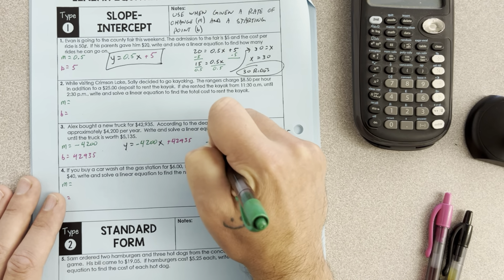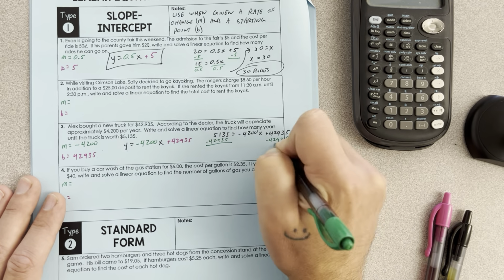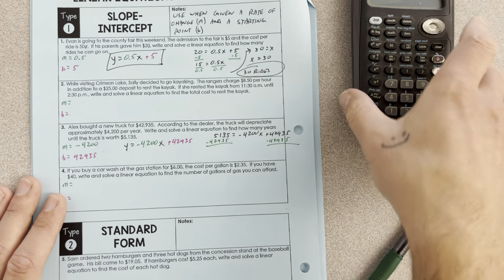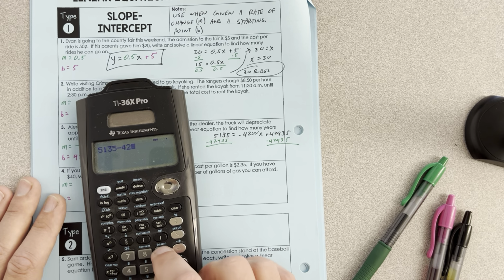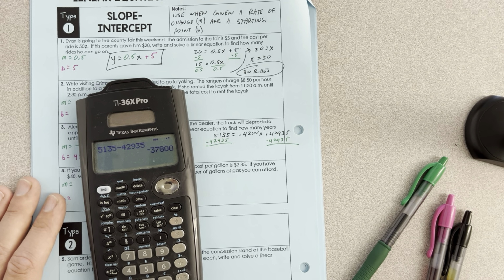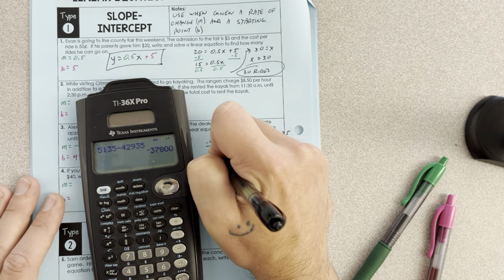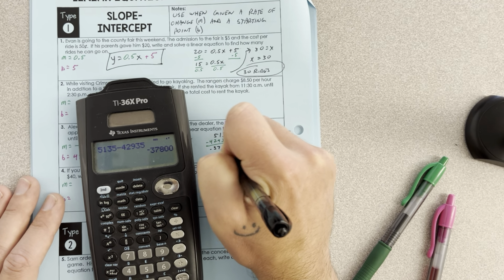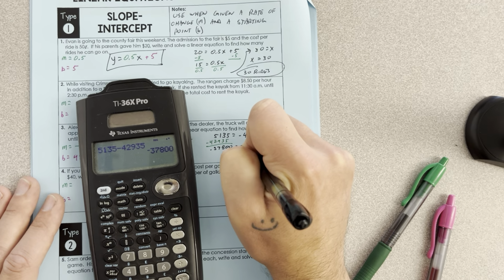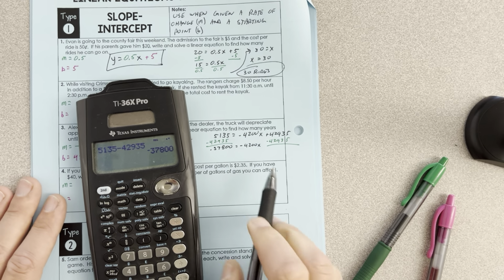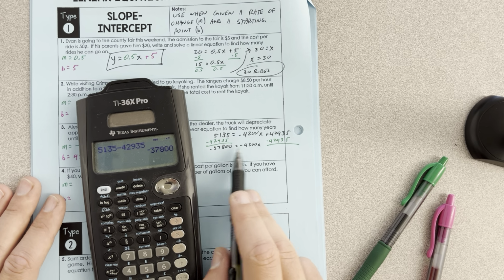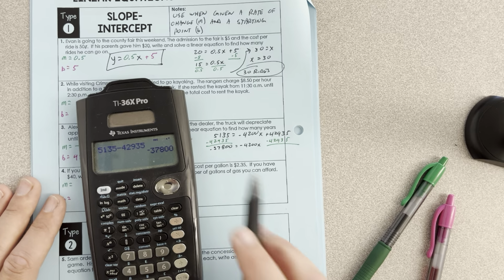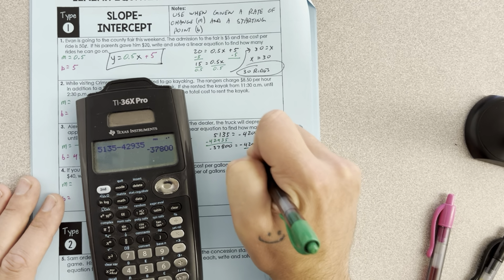42,935 minus 42,935. This step here is going to look a little weird, feel a little weird, but we can work with it. So again, I'm going to ask my calculator: 5,135 minus 42,935. And I get a big old negative number that feels uncomfortable, but it's going to work out. So negative 37,800 equals negative 4,200x. So the deal here is we have to divide both sides by negative 4,200. This side's already negative. Negative divided by negative will yield us a positive. So this thing is going to work out.